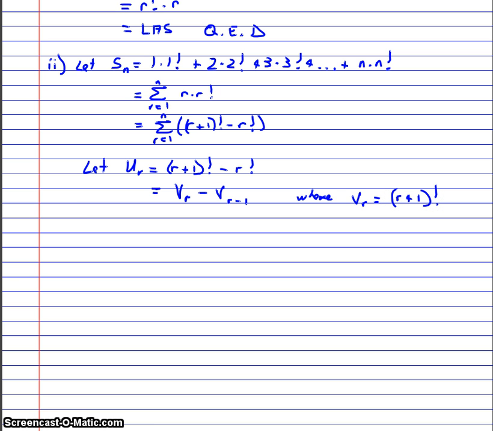Sometimes it's just there and we can utilize this idea of Vr minus V(r minus 1) or whatever it happens to be. We could have equally made it equal to V(r plus 1) minus Vr. That would have worked as well. But let's continue with what we've got here.